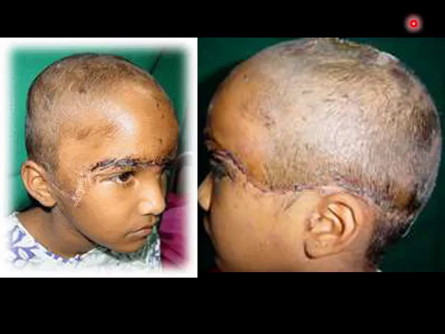Then we might put it back again with its blood supply and nerve supply and sew it like this, and it starts growing back as if nothing has happened. We just see a scar like this, denoting that there was an avulsion at this area, but the patient is healthy, having a completely normal scalp of his own.